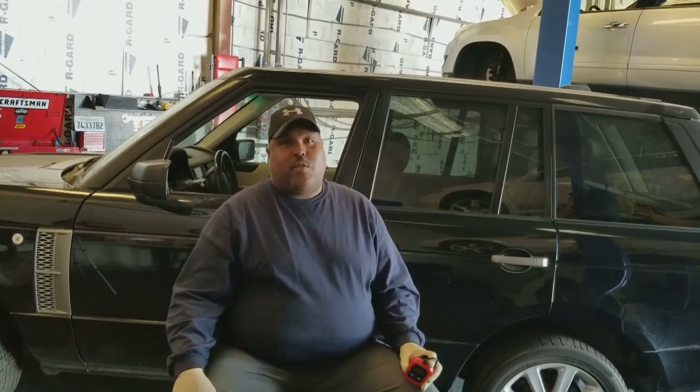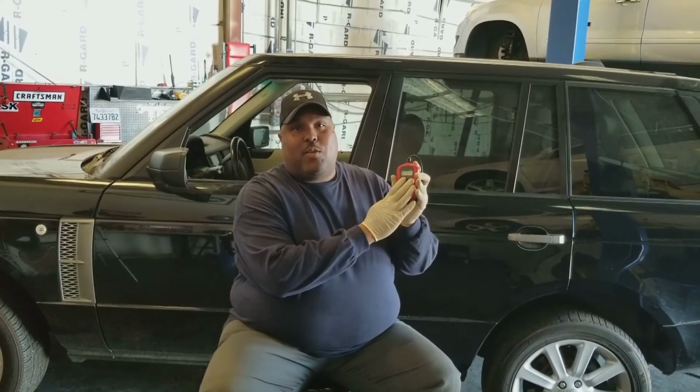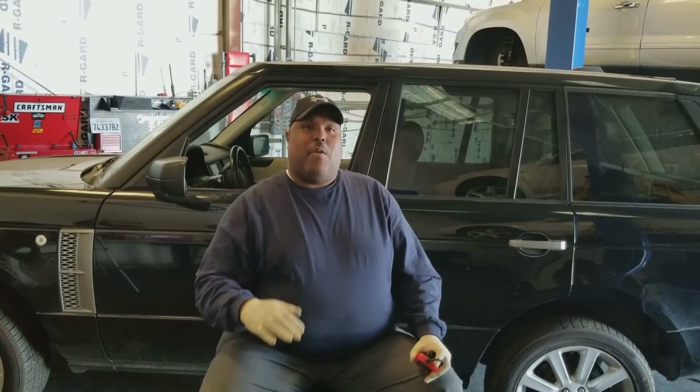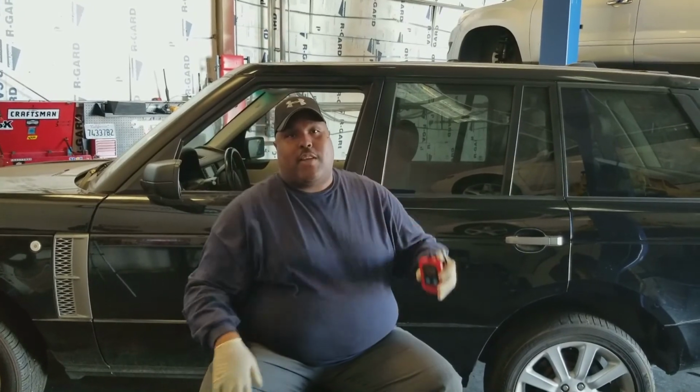So that's all the scan tools we use at the shop. Although I do appreciate this scan tool, you guys can see that we needed a much more powerful scan tool than this one in order to get the job done.